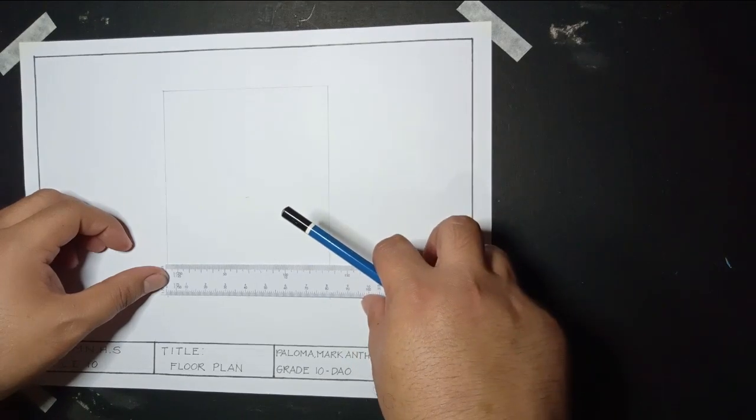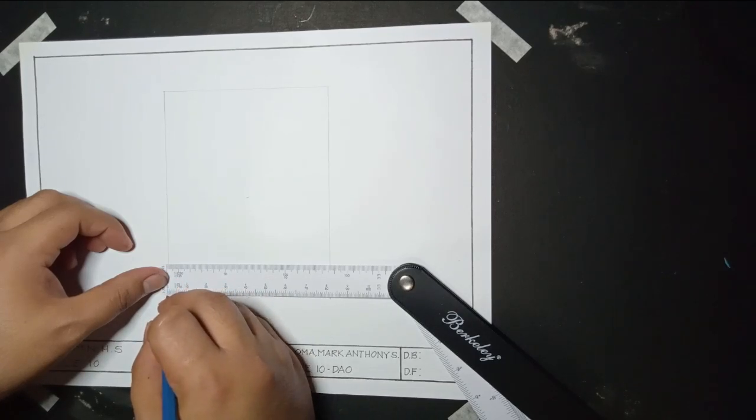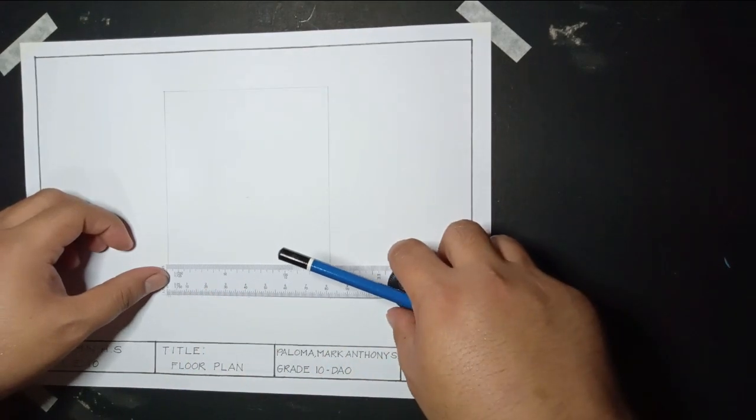And then I'll measure 0.15 centimeter or 1.5 millimeters. So that's the thickness of our wall. So it is based from the concrete hollow block and the cement that was put into the wall. That's why it reached 0.15 centimeters.